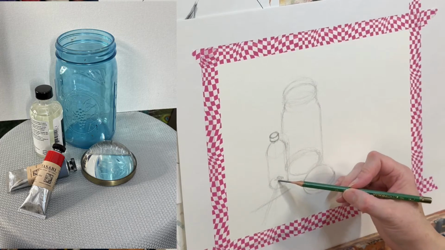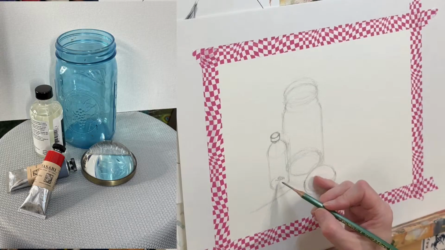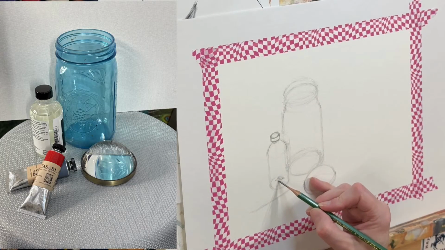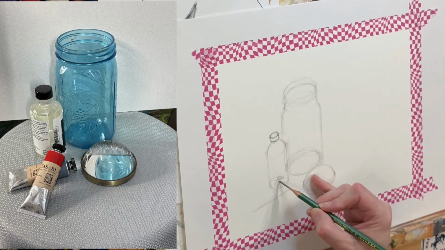Okay, so my paint tube, it's also kind of this oval shape here.